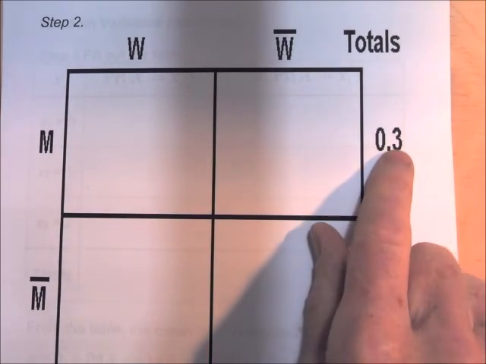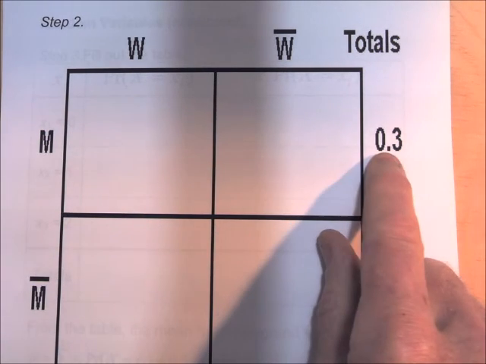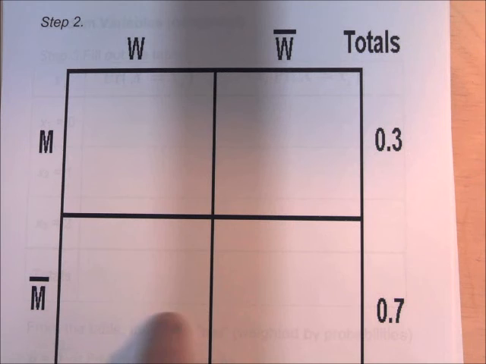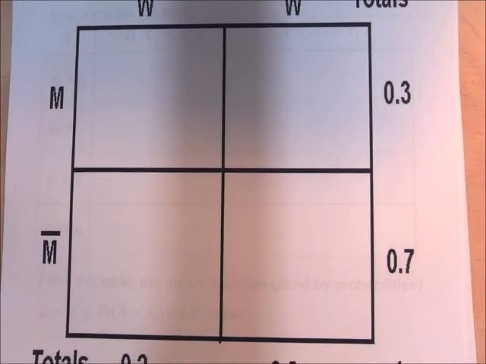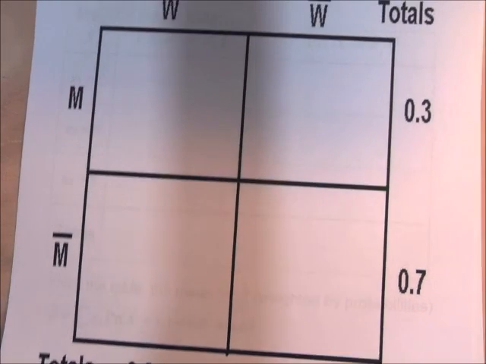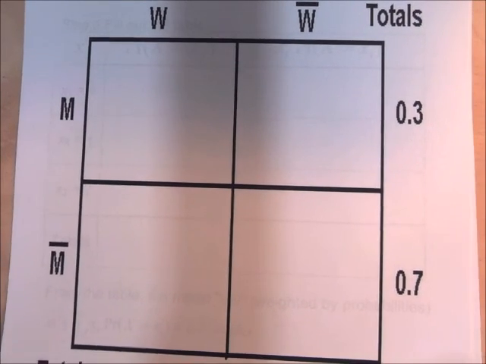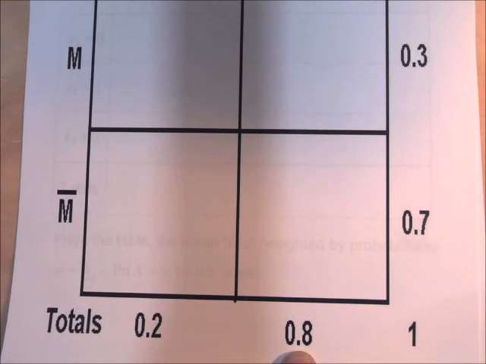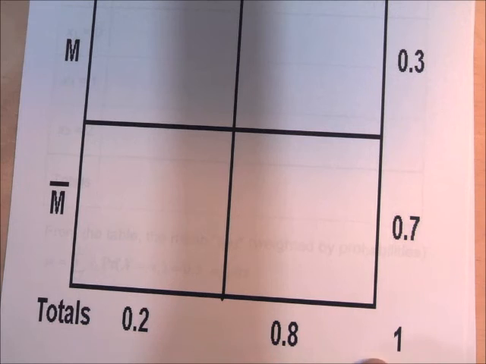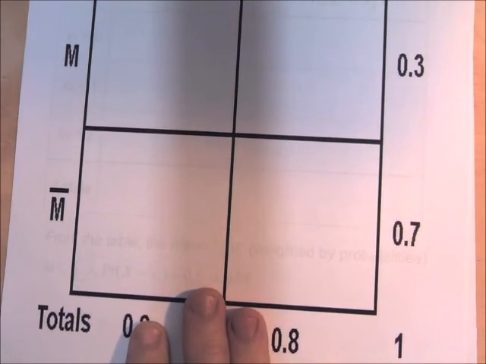The row total for the M row is going to be 0.3. That's the proportion of men that are hypertensive. The row total for the M bar row is 0.7. That's the proportion of men that are not hypertensive. The column total for the W column is 0.2, and the column total for the W bar column is 0.8, and the grand total is 1. 0.2 plus 0.8 is 1, or 0.3 plus 0.7 is 1.